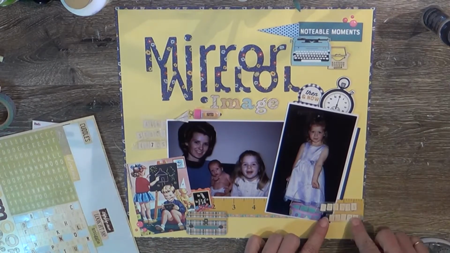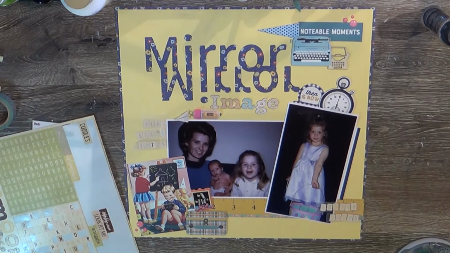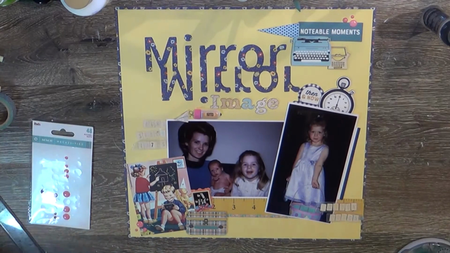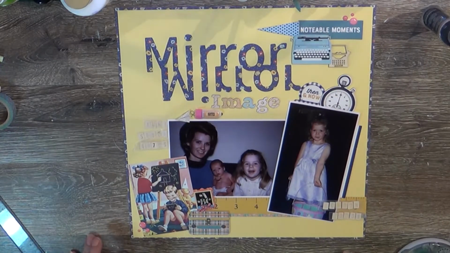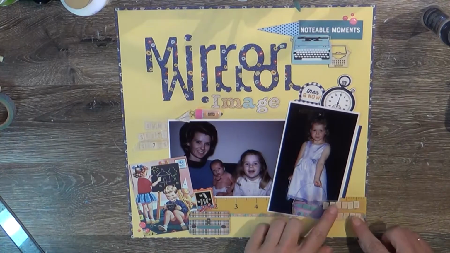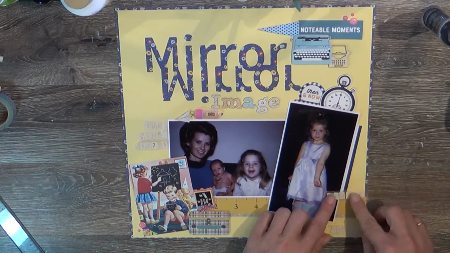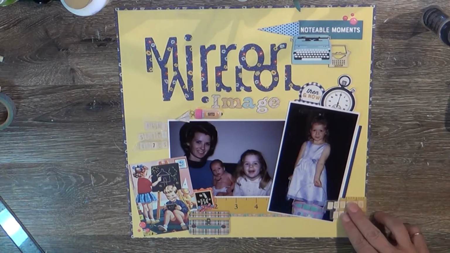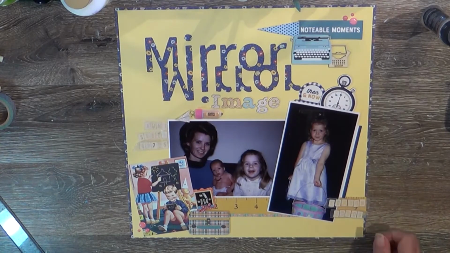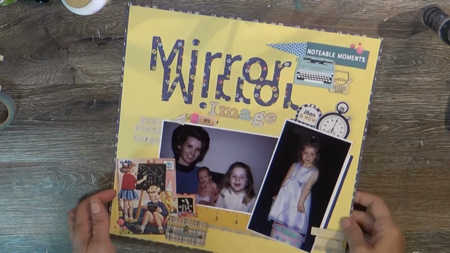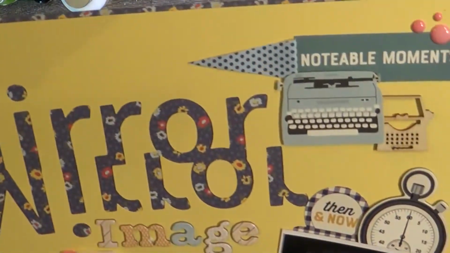So I don't put any splatters or anything on the layout. I keep it very clean and nostalgic, and I think that this collection really helped me just highlight the difference in both of the children. I just really enjoyed putting this layout together, so it was a great collection for that.